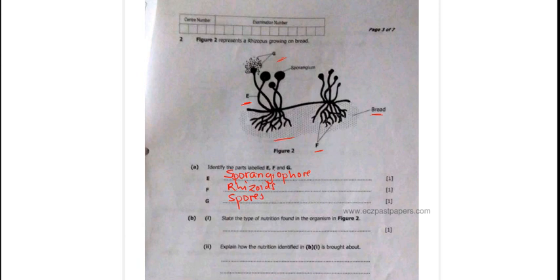Other things to note in the diagram, we have the hyphae here, and then we also have the sporangium. So yeah, we're labeled here the sporangium.